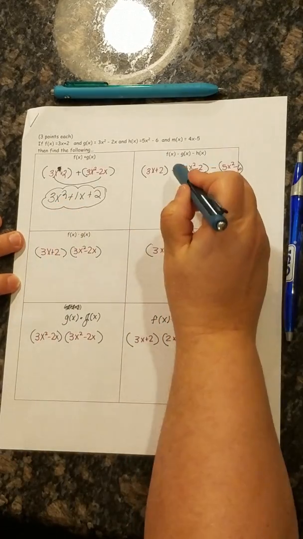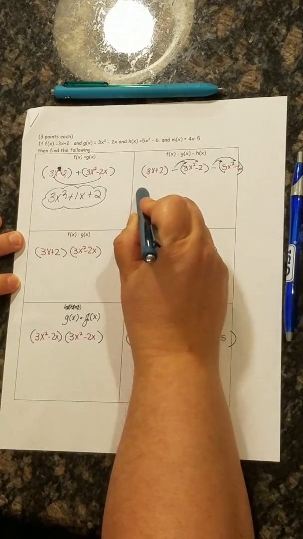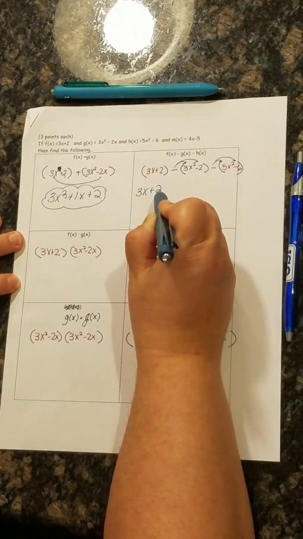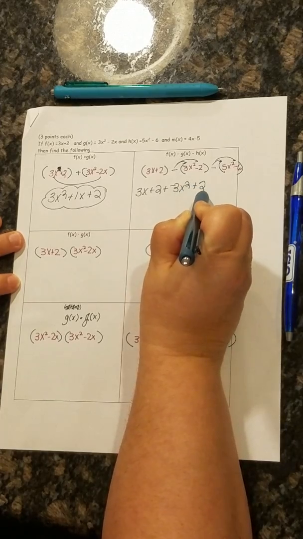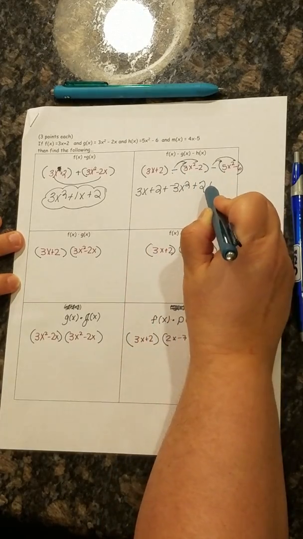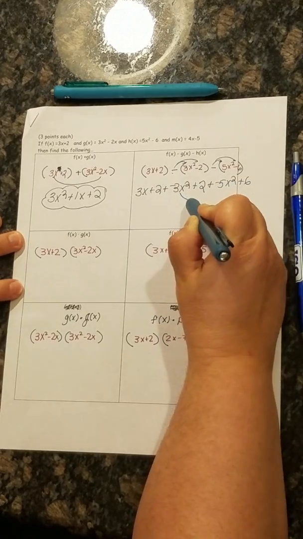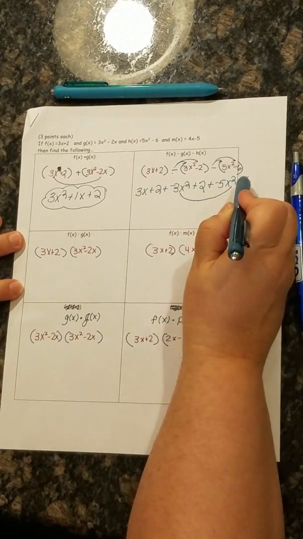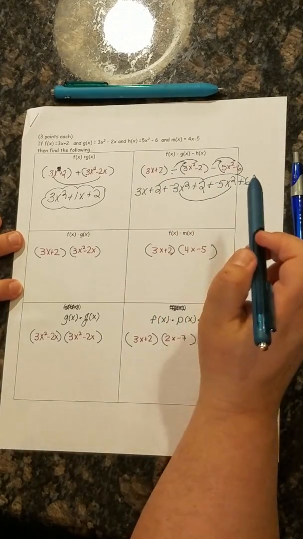Over here, that negative is going to distribute, and that negative is going to distribute. So you're going to get 3x plus 2 plus negative 3x squared plus 2, because the negative is a positive, plus negative 5x squared plus 6. These are like terms, and these are like terms. Does the 3x have a like term?